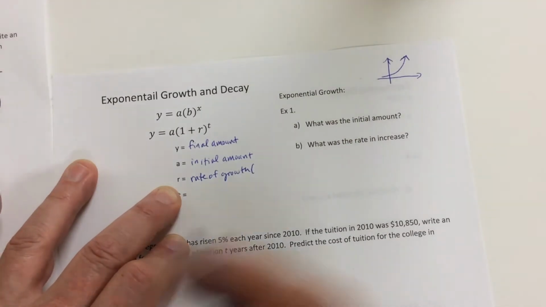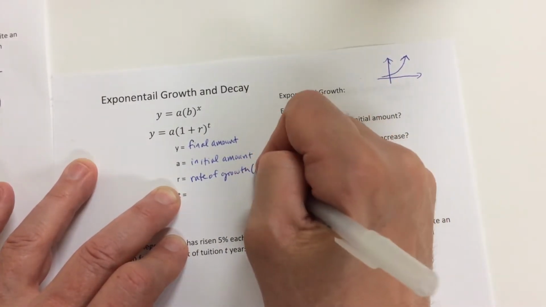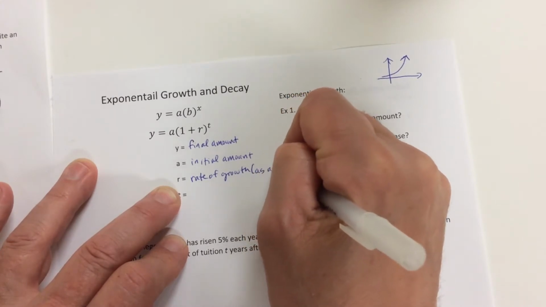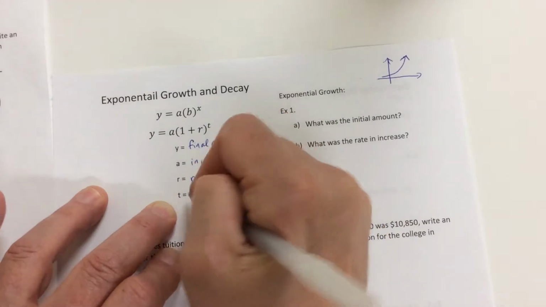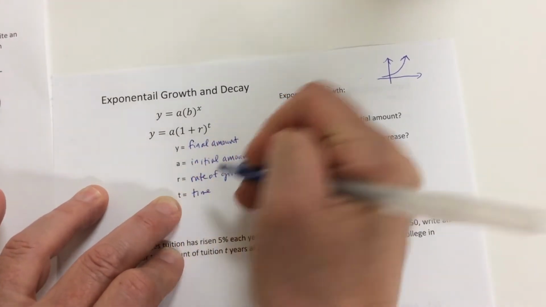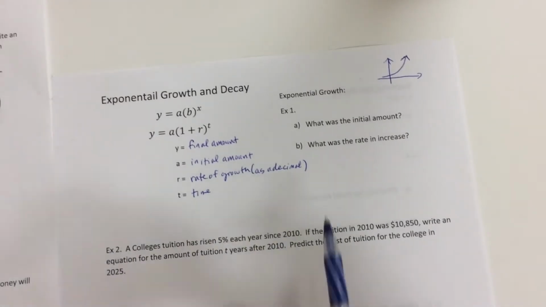And if you remember, whenever we use a percentage, we have to change it to a decimal. So let's write it as a decimal. And t is going to be the number of times that it's going to happen. Okay, so let's look at an example right here.